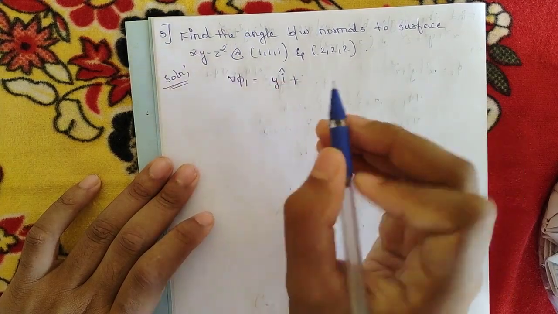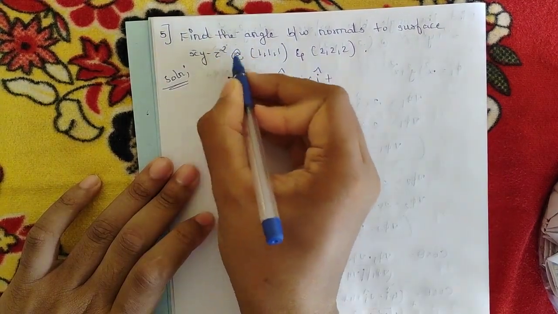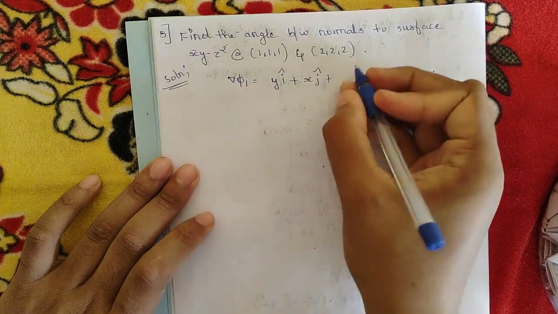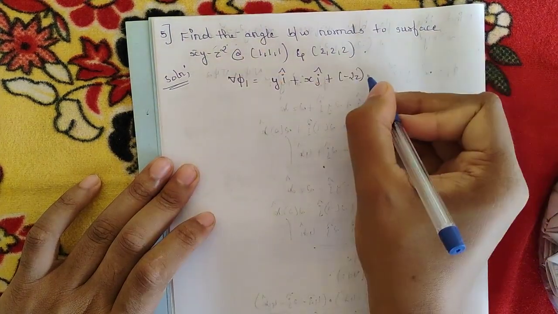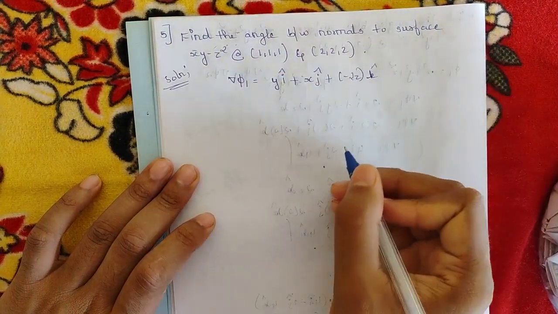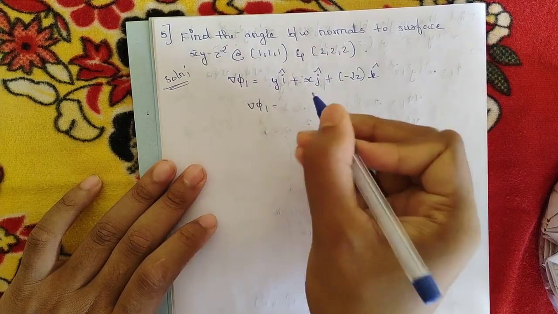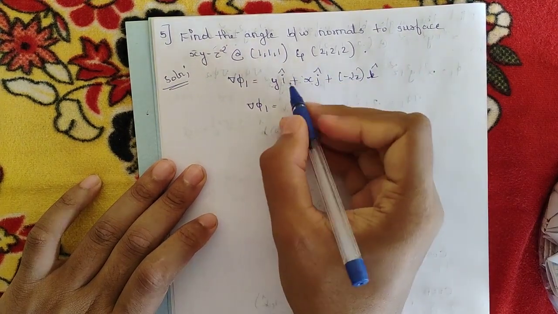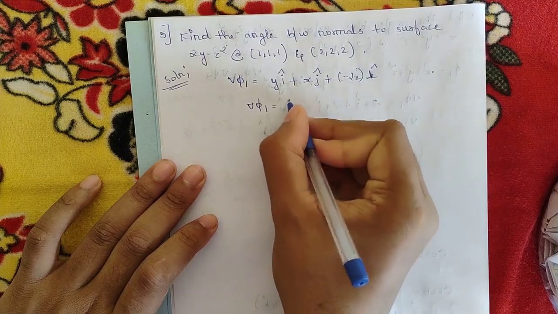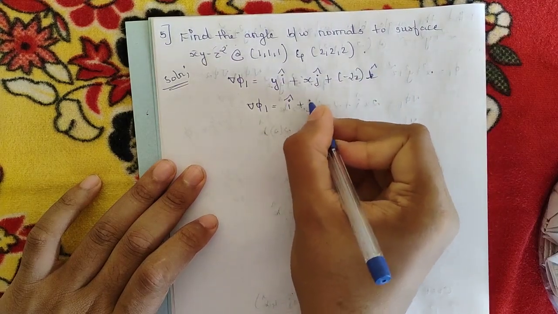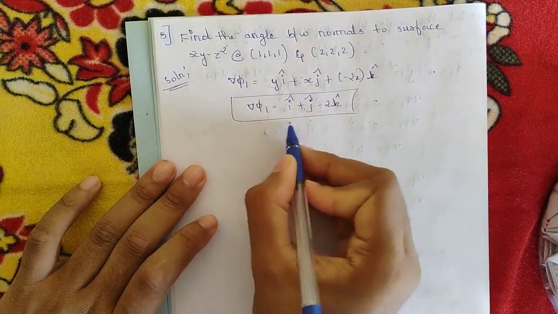The differentiation of y is 1, so we would be left with x into j cap, plus the z term we have here only, so this would be 0, so minus 2z into, the differentiation of z square is 2z, we have a minus sign, so minus 2z into k cap. Okay, so del phi 1, after substituting the values of y, x and z, where y is 1, x is 1 and z is 1, we would get i cap plus j cap minus 2 k cap. So this is the answer of del phi 1.